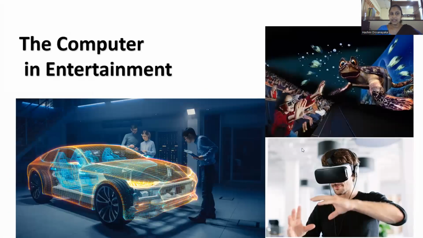The next one is the use of computers on the entertainment side, right? Here there are three kinds of images, right? When we discuss the entertainment part, you can see it's now familiar. The most familiar thing is 3D films, right? I know you have experience with 3D films, right?